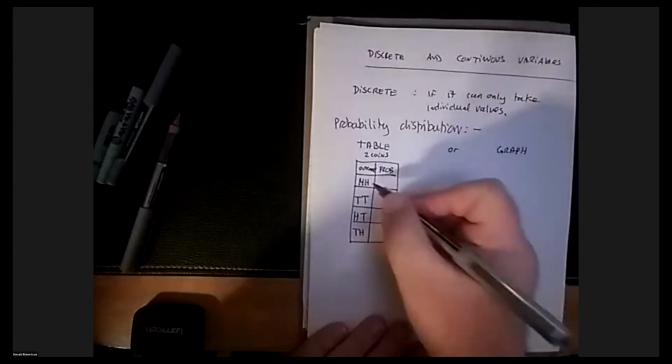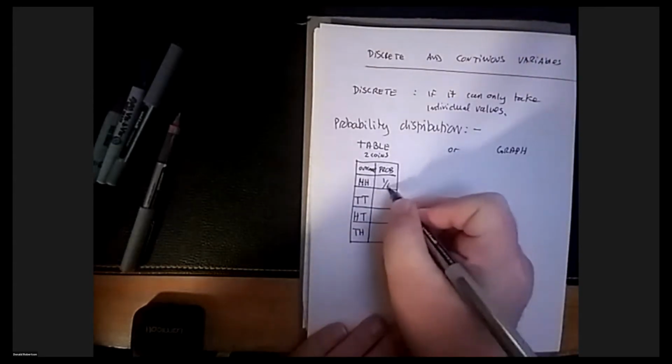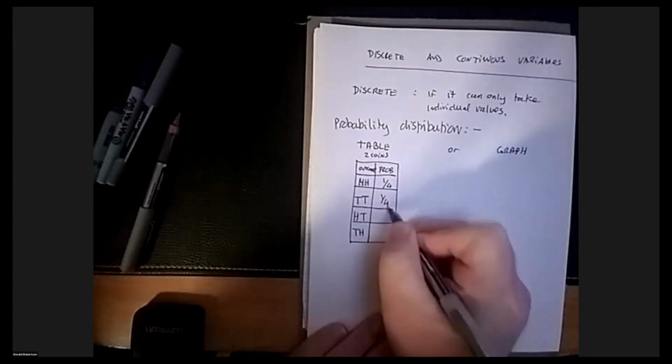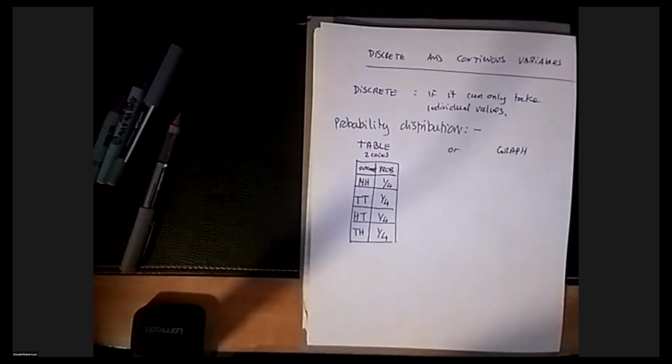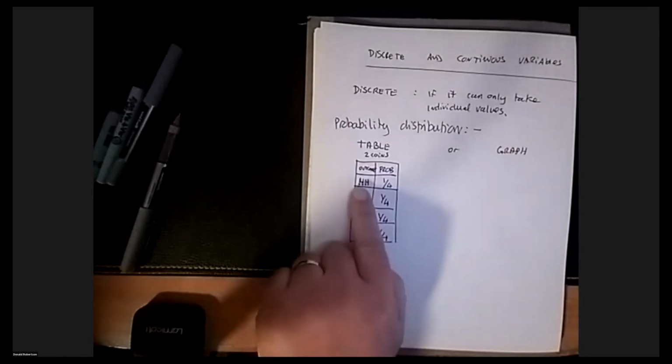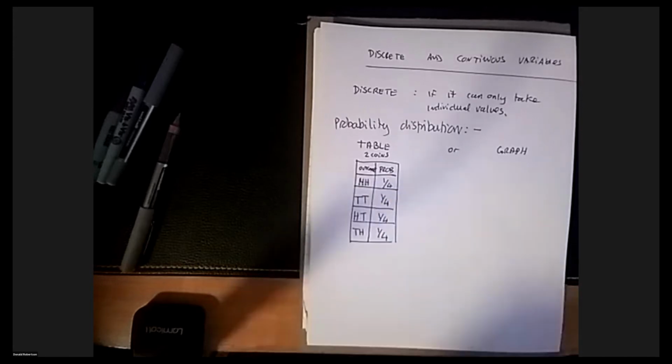Now, each one of these probabilities, you're just going to trust me, but it's easy to calculate them. They all end up being 1/4. For instance, to get a head is a half times another head, which is another half. 1/2 times 1/2, and you've got a quarter. That makes sense? Yes. Right.